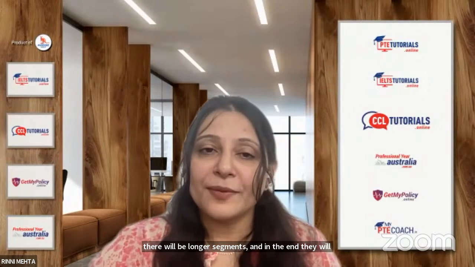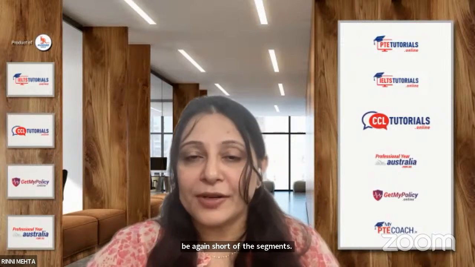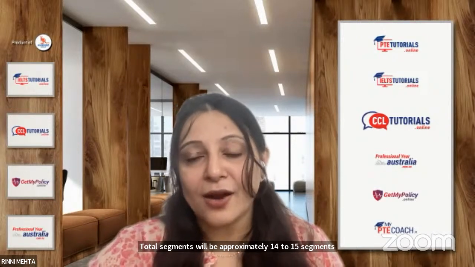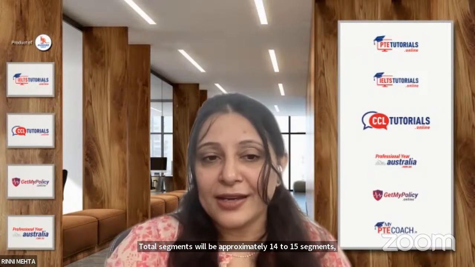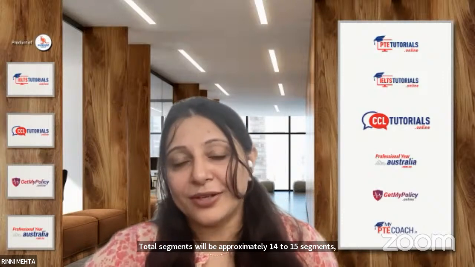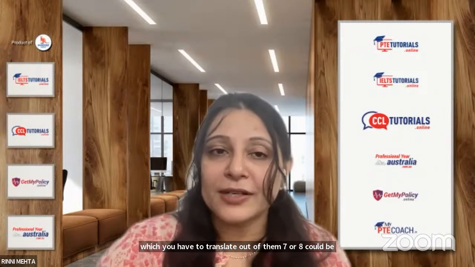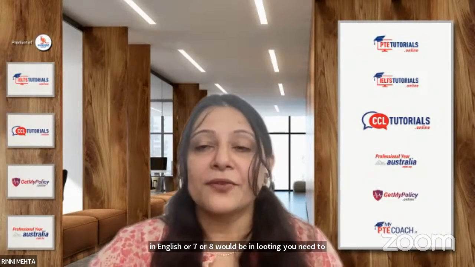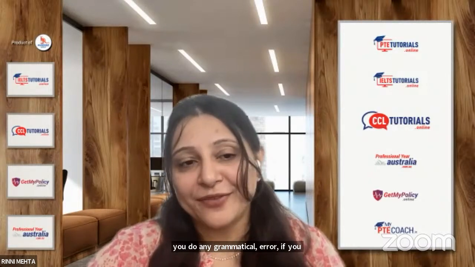Total segments will be approximately 14 to 15 segments, which you have to translate. Out of them, 7 or 8 could be in English and 7 or 8 could be in the other language. You need to translate in both of the languages perfectly correct. If you make any grammatical error, if there is any deductive marking, it will be a fail.